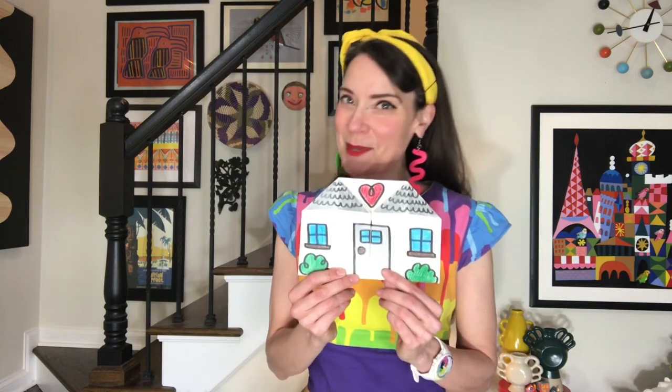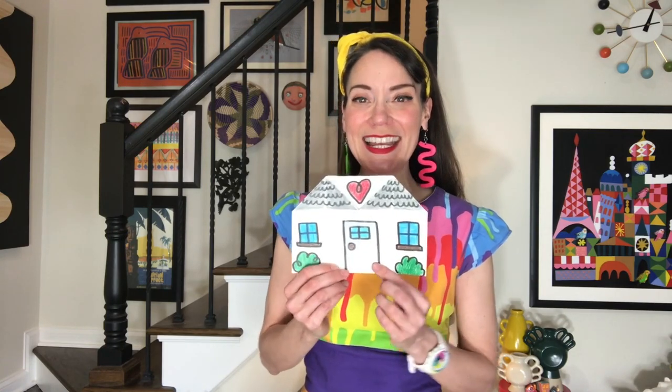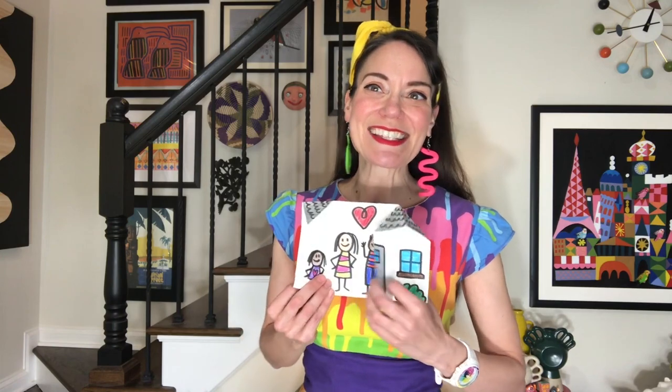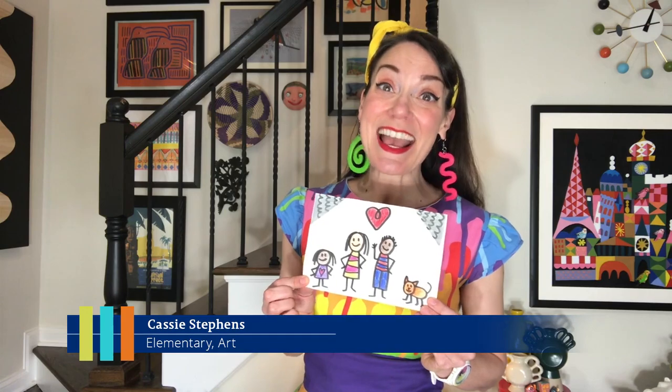Today, we're going to be making something called origami. Origami is the Japanese art form of folding paper. Did you know that you can take a flat piece of paper and transform it just by folding it? Today, we're going to be transforming a piece of paper and creating a home. You could create your home, maybe a fantasy home, a beautiful home that one day you hope to live in. Speaking of home, when you're finished decorating it, you can share who is inside of your home. Maybe drawing your family, your pets, and more.